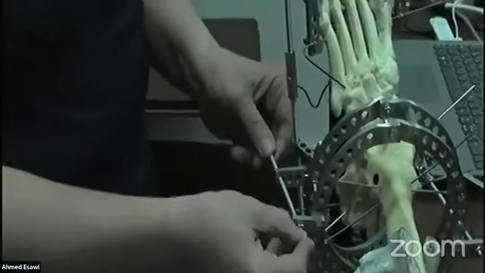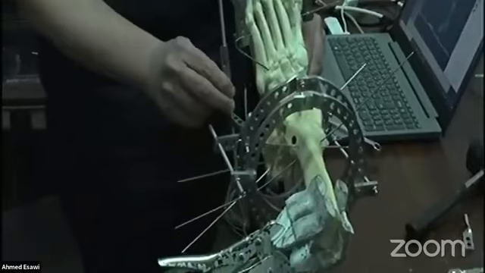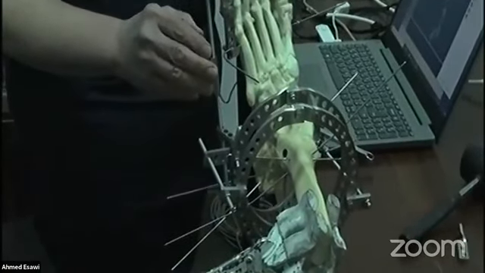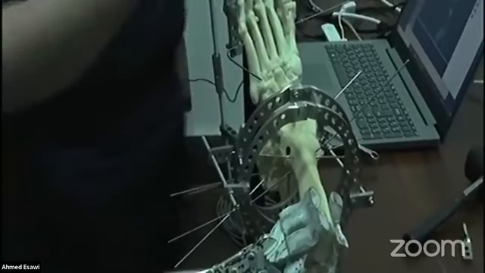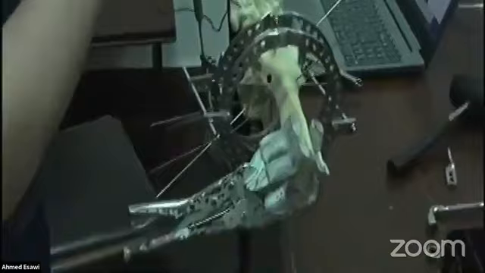And this is the rod for distraction here, and both rods here are for distraction of the midfoot correction. If we would like to, after that, we said that the equinus usually occurs later, but actually we can use another one here for the equinus.